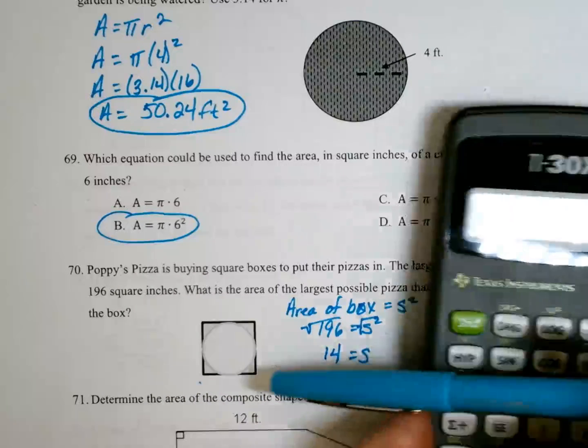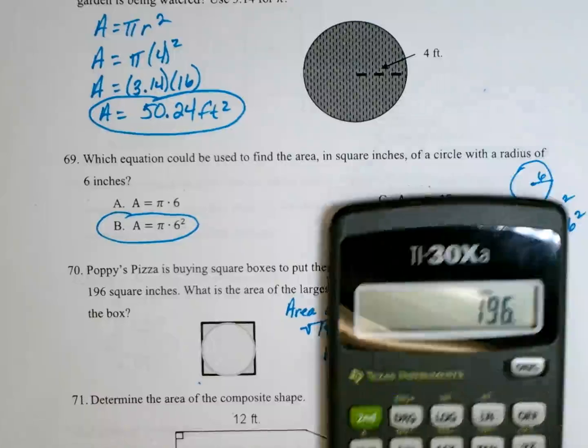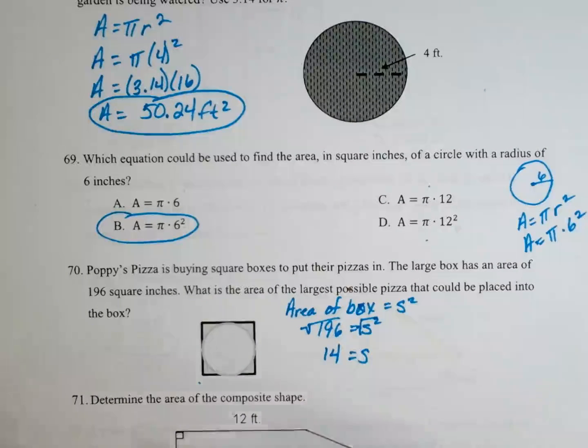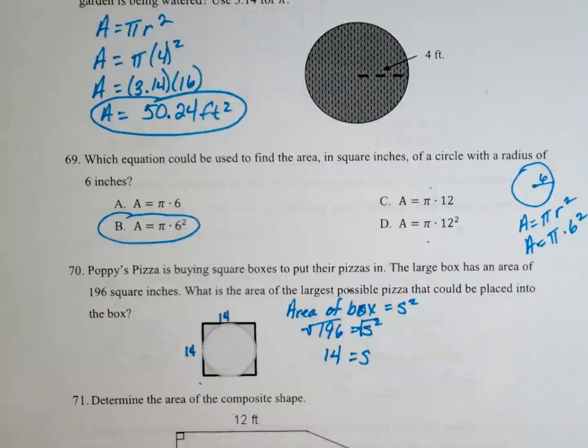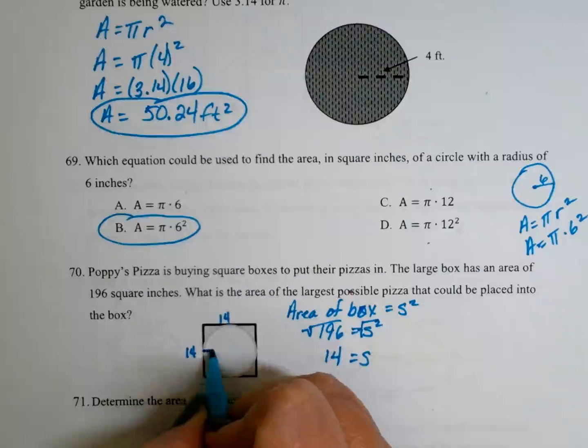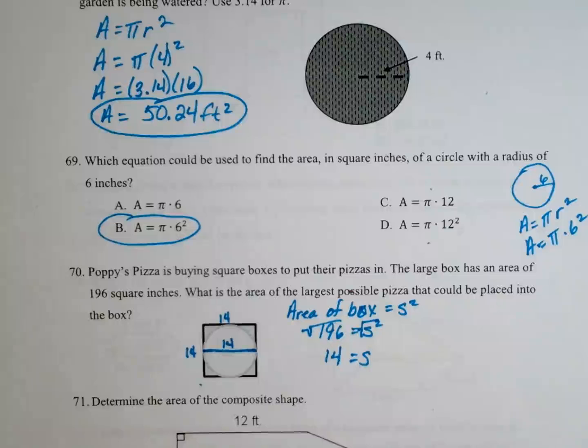And you can check that by saying 14 times 14. Yes, that does indeed equal 196. So I know the dimension of the box is 14 by 14. Okay? So that means the largest possible pizza that could go in would be a 14-inch pizza. Okay? But it wants to know the area of the largest possible pizza.